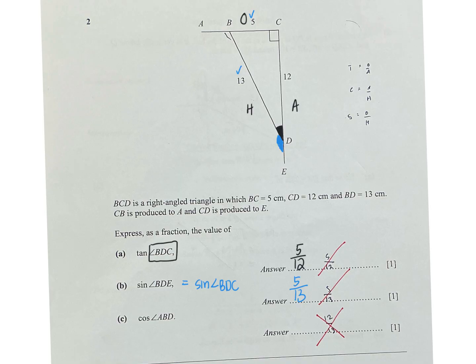Okay, last one, ABD. This one, again is obtuse. So remember, cosine obtuse is negative of the cosine acute next door. So CBD. So the acute here, this is H, this is adjacent, this is opposite.